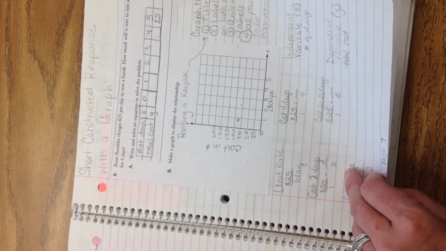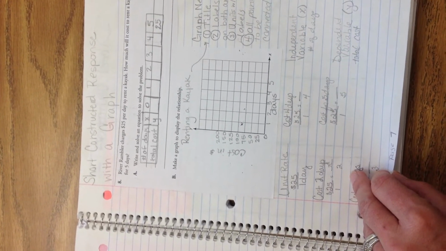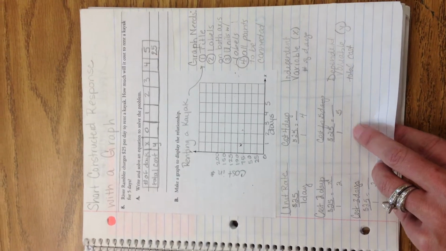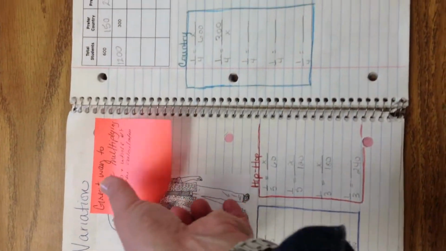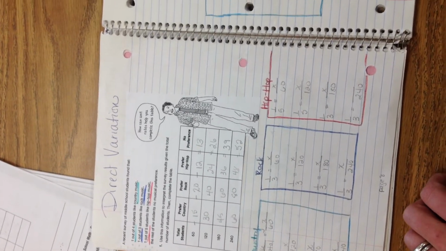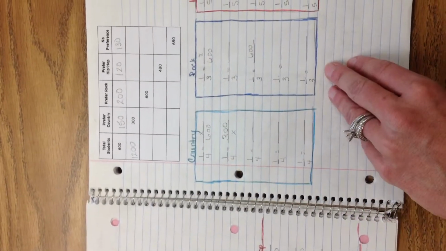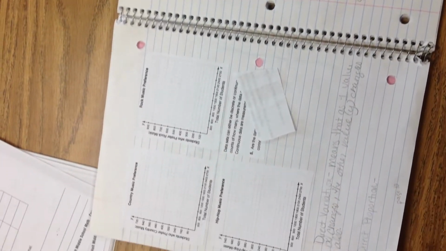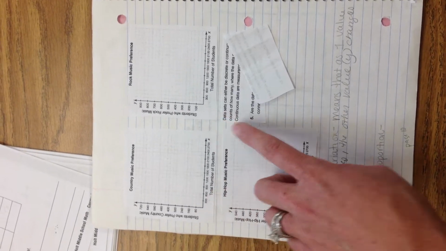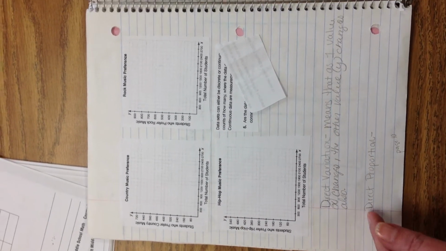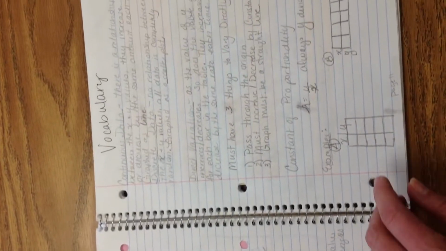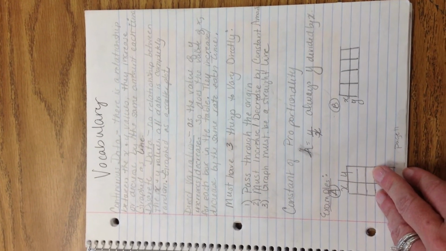Okay, they were given a graphic example of how to actually graph a short constructed response on their last test, how to set up a graph, how to solve the problem. Okay, then we moved on to direct variation and constant of proportionality. They were given some problems and shown how to set it up and work it out. They were given several graphs to complete. This was actually a homework assignment. Some vocabulary terms. More vocabulary and what they mean, and some written out examples.